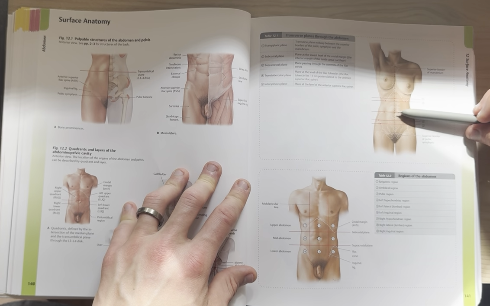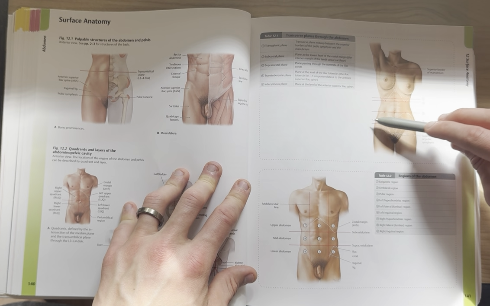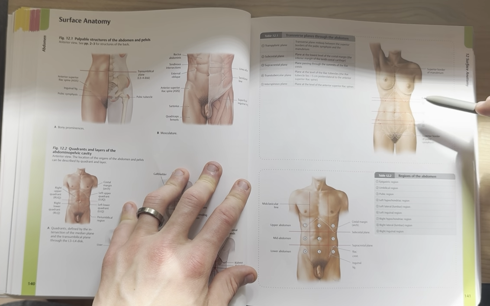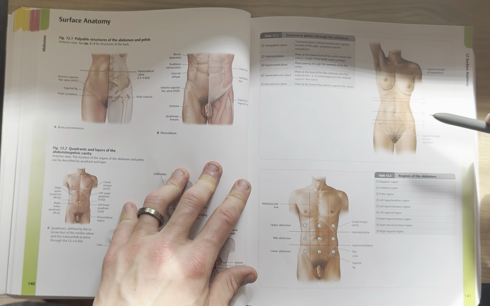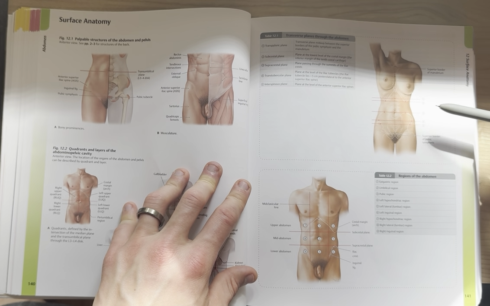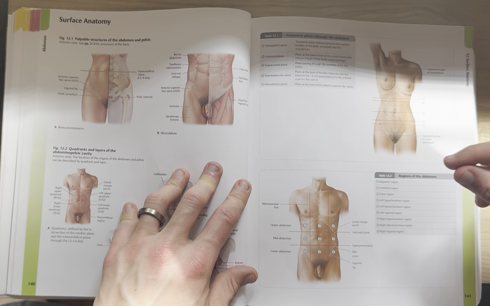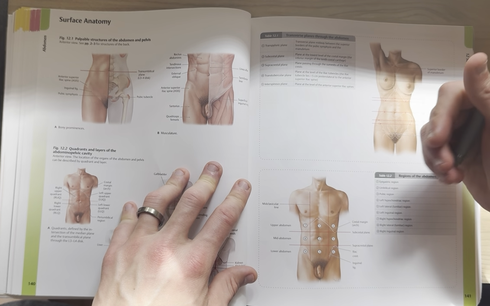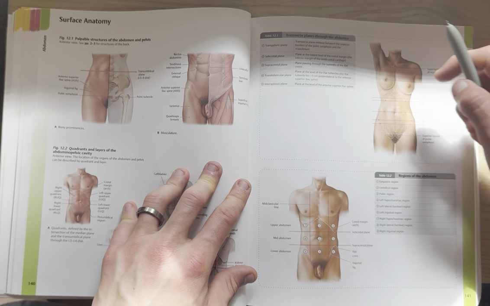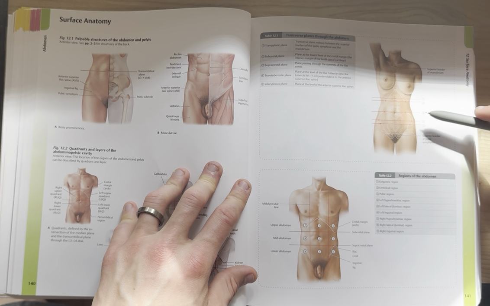The supracrestal plane at 3. The plane passing through the summits of the iliac crests. So that makes a lot of sense. Here's your iliac crest on both sides. It's right on top of it. The transtubercular plane for number 4. It's a plane at the level of the iliac tubercles, and a tubercle is basically a palpable process or an outcropping, something that sticks out off of the bone, and it's palpable or easily identifiable on radiographic imaging.